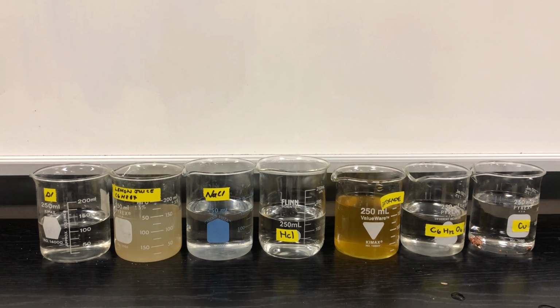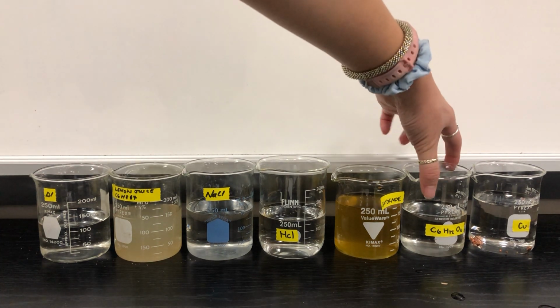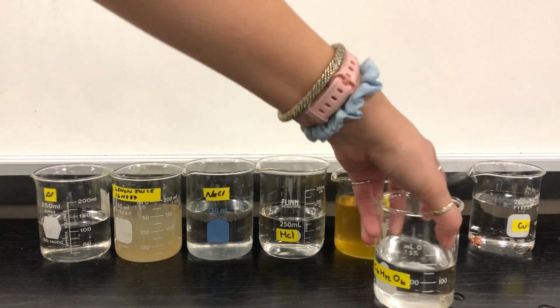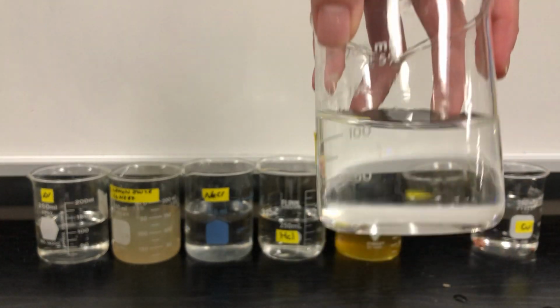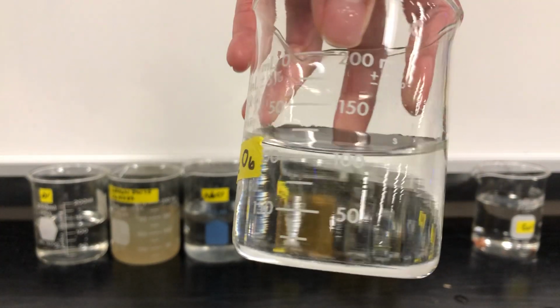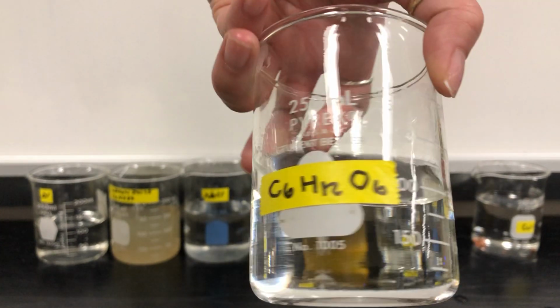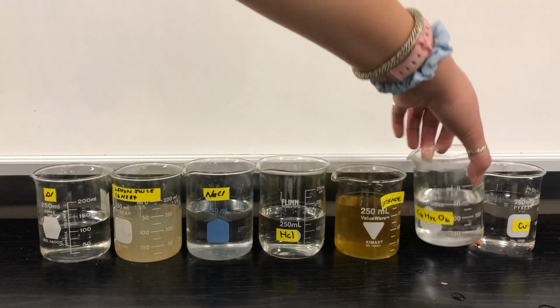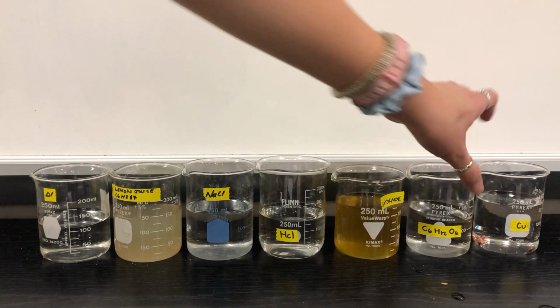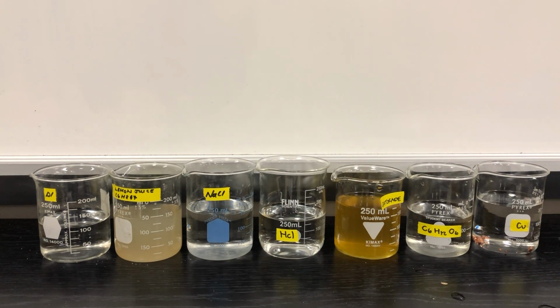Does it dissolve in water? You should know it does, and if you don't and need proof, if I get this beaker and we look at it without the label, can you tell that it's not water? It looks exactly like water. You wouldn't be able to tell the difference if it didn't have the label on there. So what we're gonna do is go ahead and write down, yes, it does dissolve in water.